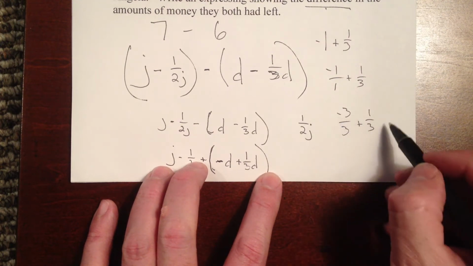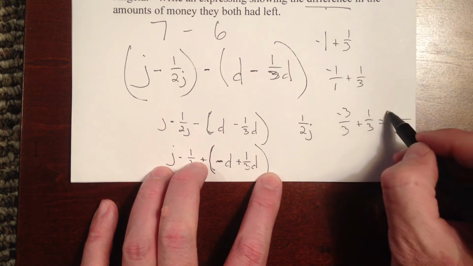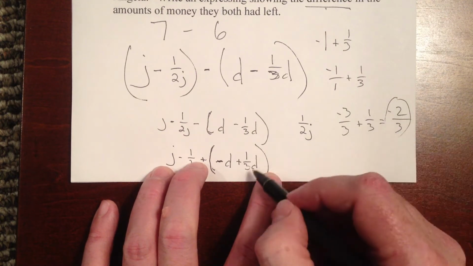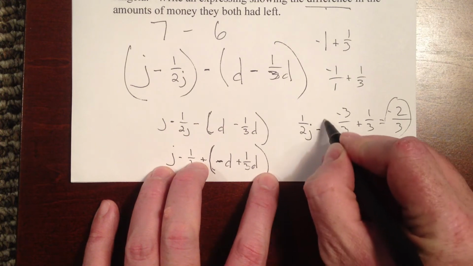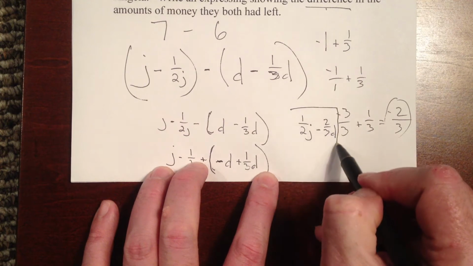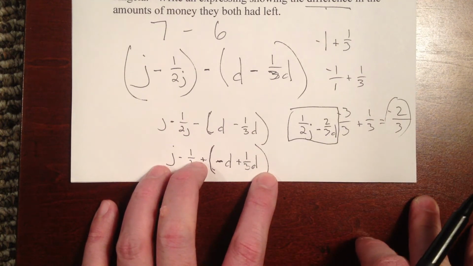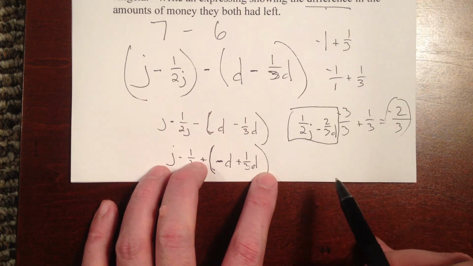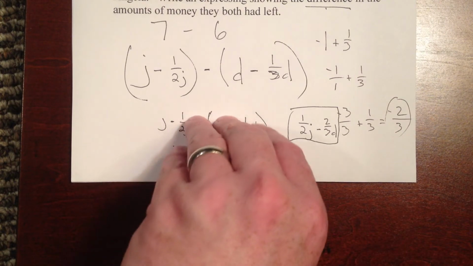Negative 3 plus 1 is negative 2. So our answer is negative 2/3, but don't forget the d here, so we've got minus 2 over 3d. I'm sorry, forgive me, I'm running out of room here, but that's where we are. 1/2 j minus 2/3 d.